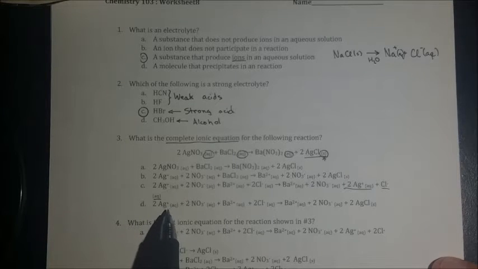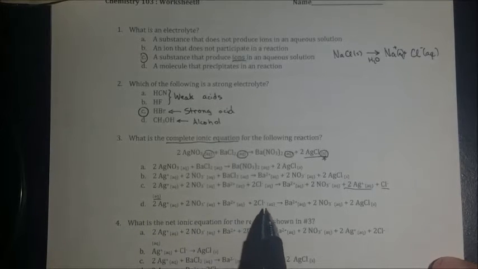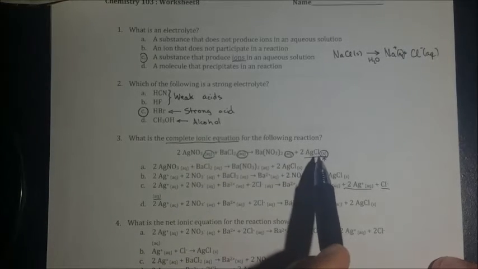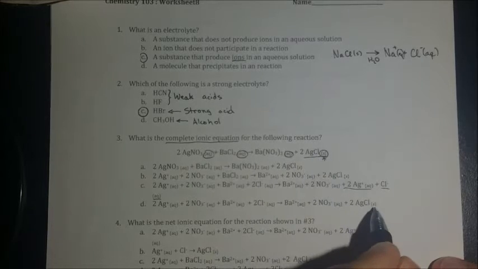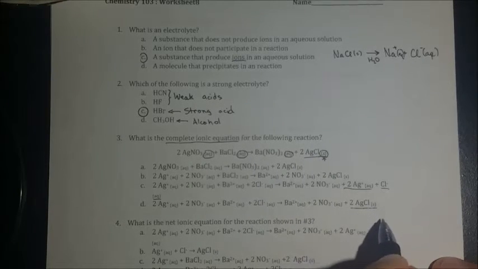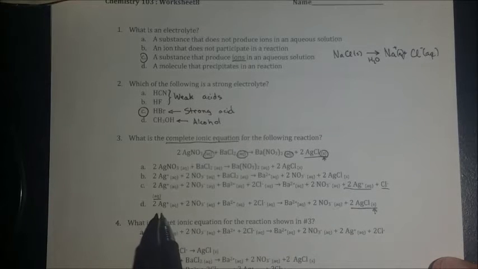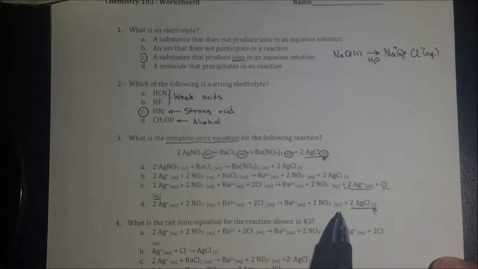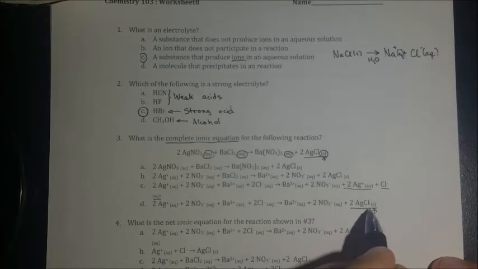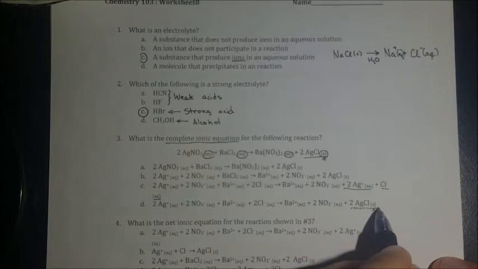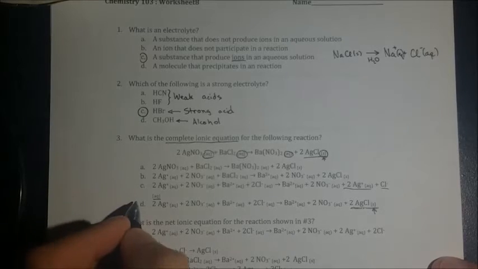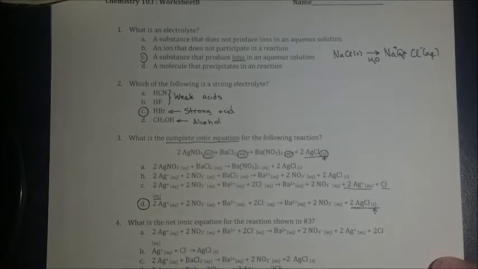We've got silver nitrate, yep, barium chloride, yep, and barium nitrate, yep. All of those are aqueous from the equation, but the one that is solid remains a solid, and that's the silver chloride. So we got to keep that a solid. So all of our aqueous species are electrolytically dissociated into their individual ions, and then the one species, the silver chloride, that does not electrolytically dissociate remains a solid. So D is the only one that is correct for number 3.